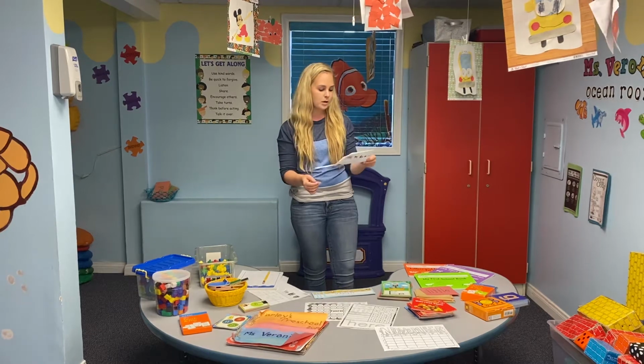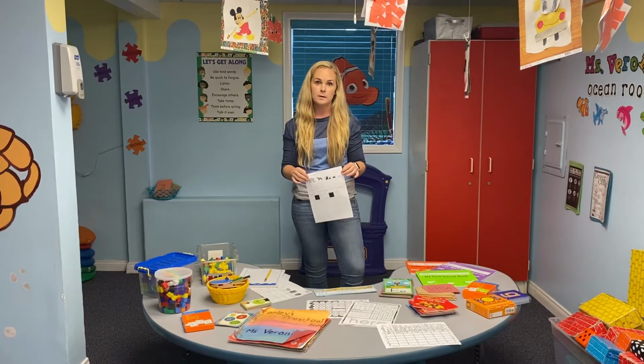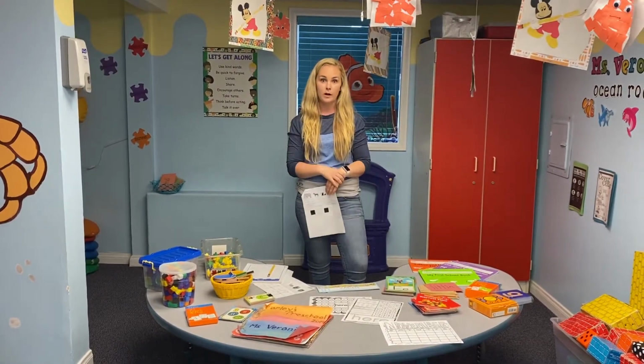But the next section on here is the numbers and math. We of course have our shapes on here. And then we express concepts such as counting by tens, and of course, being able to identify all the numbers.